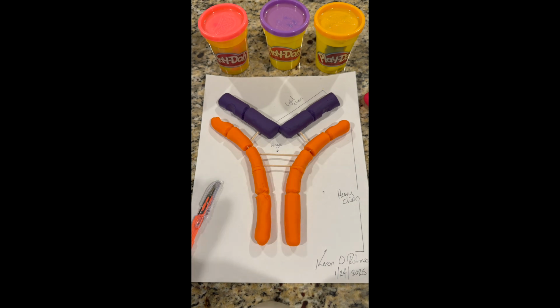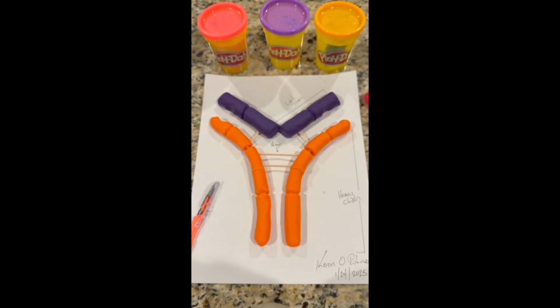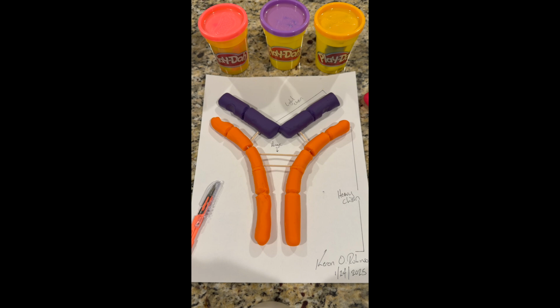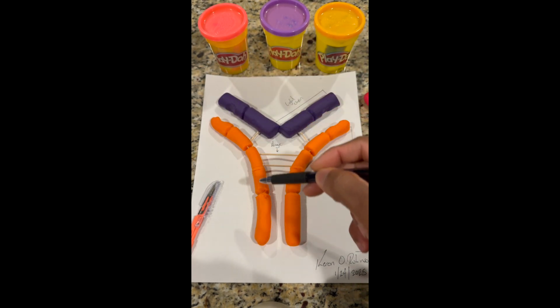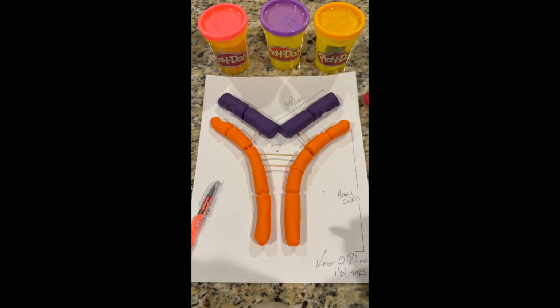So finally, let's summarize the key functions of antibodies. So they neutralize pathogens by blocking their ability to infect cells. They opsonize pathogens also to mark them for destruction by phagocytes. Additionally, they activate the complement system and facilitate antibody-dependent cellular cytotoxicity by recruiting natural killer cells. So all of these functions depend on the unique structure of the antibody, as we've just discussed.